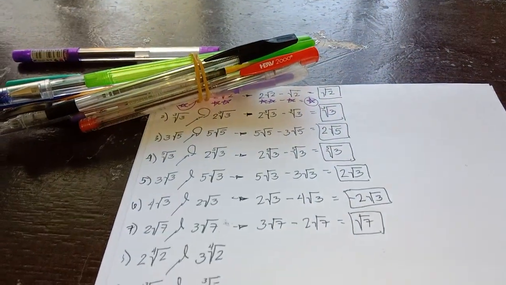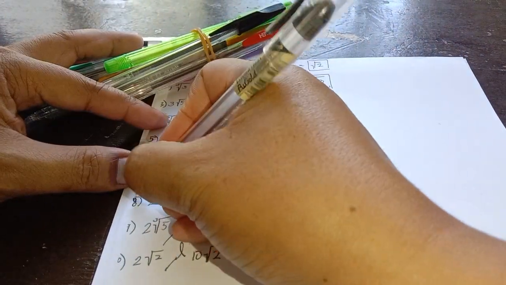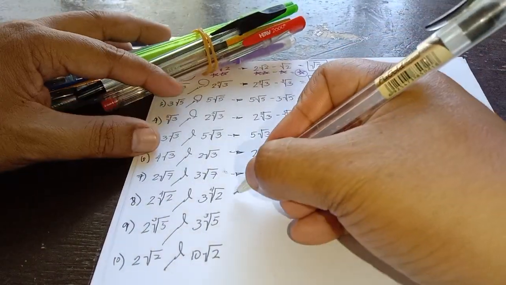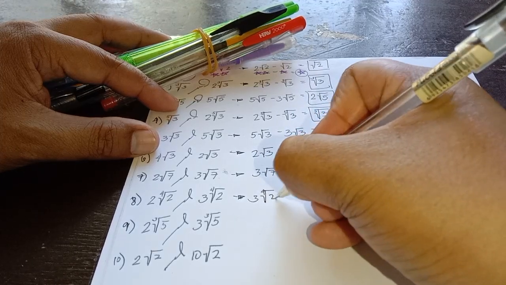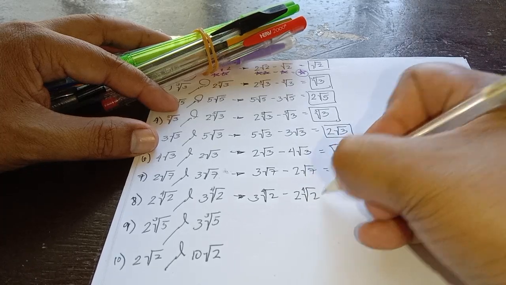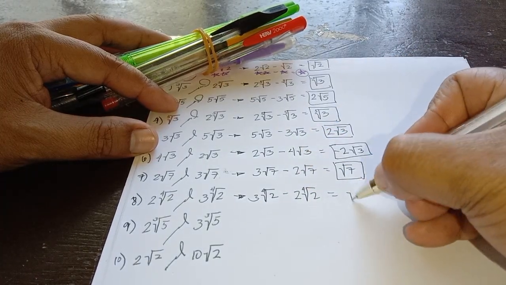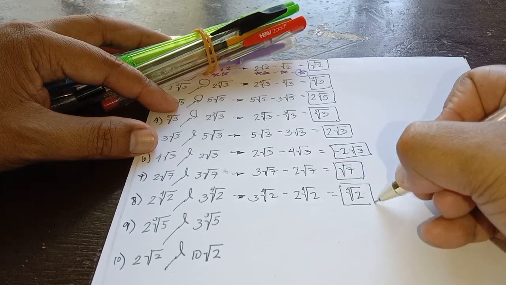Ito na, number 8, 9, and 10. In number 8, we have 3, the fourth root of 2, minus 2, the fourth root of 2. So 3 minus 2 will be 1. So imaginary na yung 1, kaya sulat ko na lang 4 square root of 2.